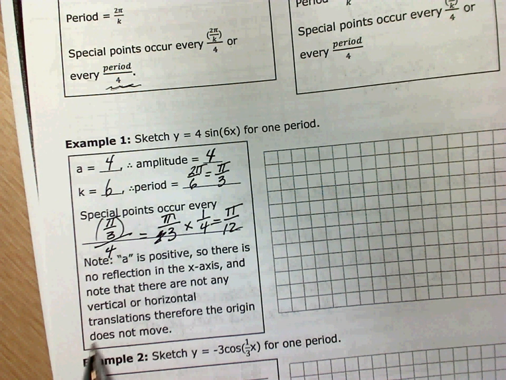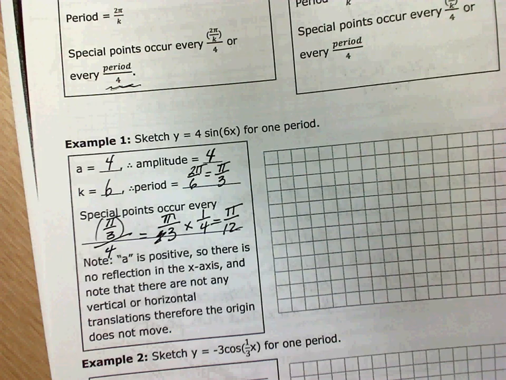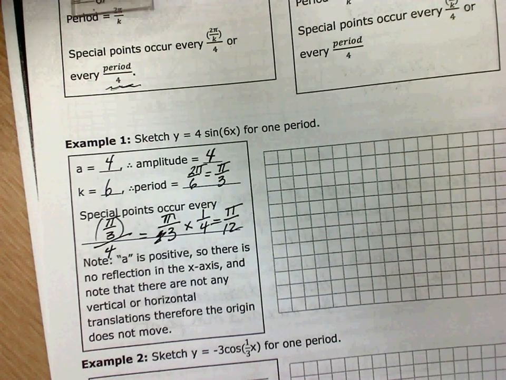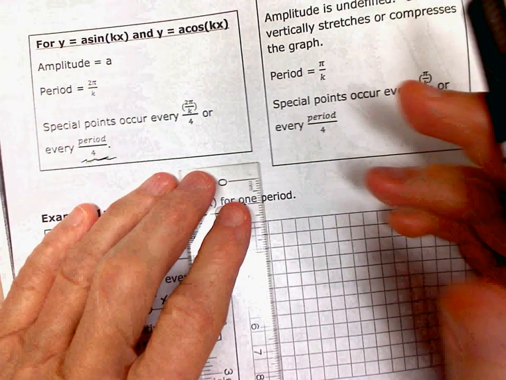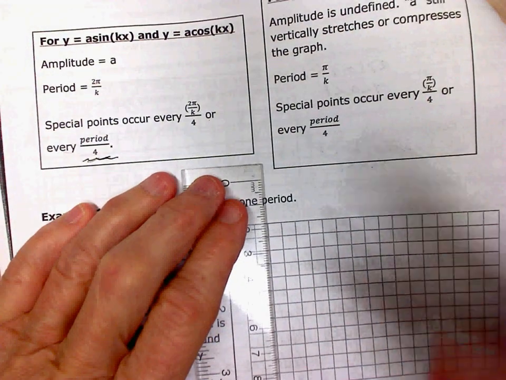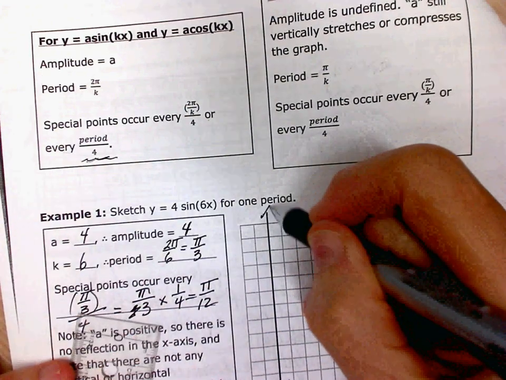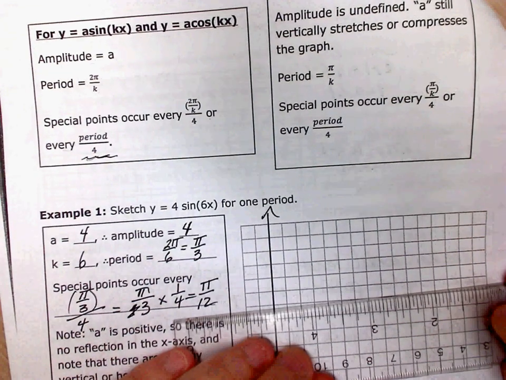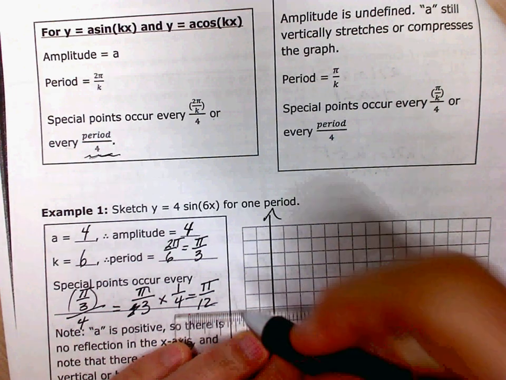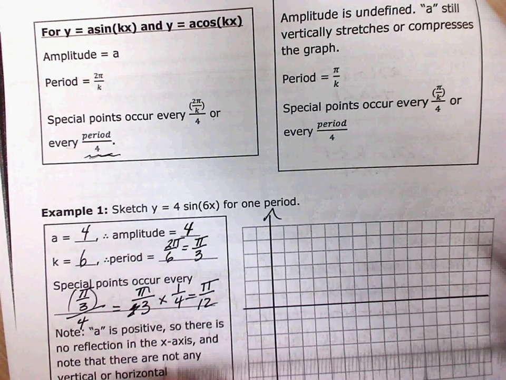So let's just graph that so you can see what we mean. We'll draw the y-axis here. We're just going to graph one period. So it's x here.